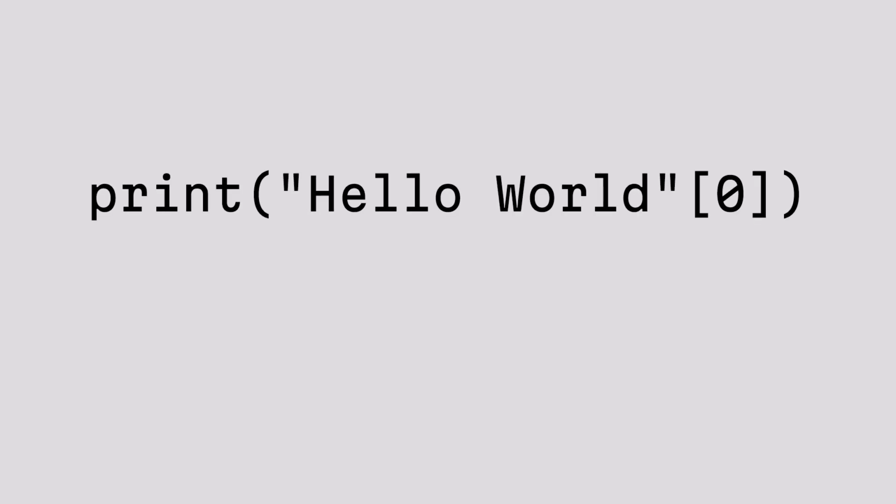We can also print out a character inside of a string by specifying the position the character is at. In Python and other programming languages, start counting with the number 0. The first character is at position 0, and here, that is the character h.